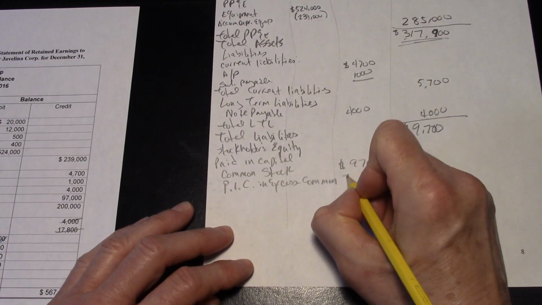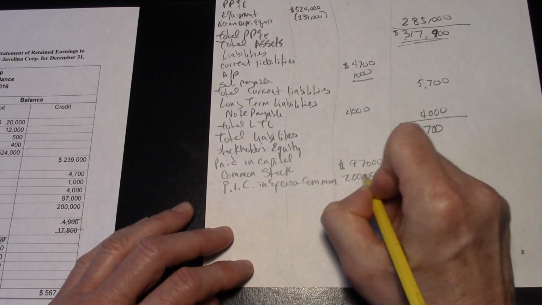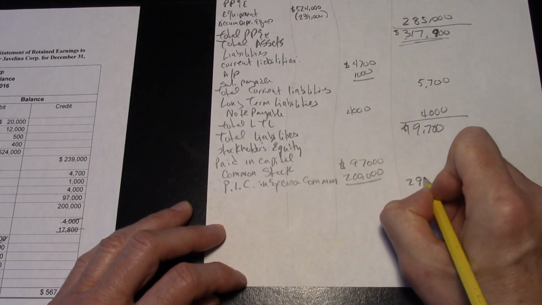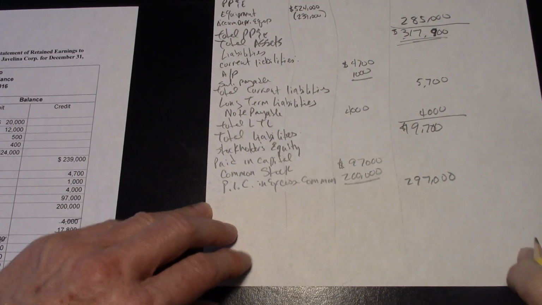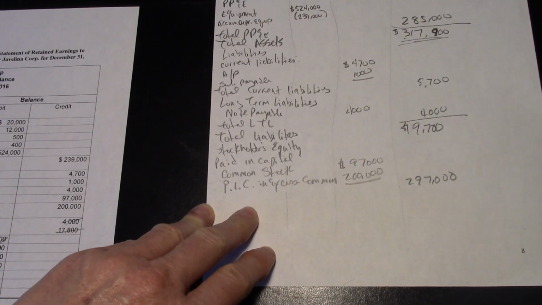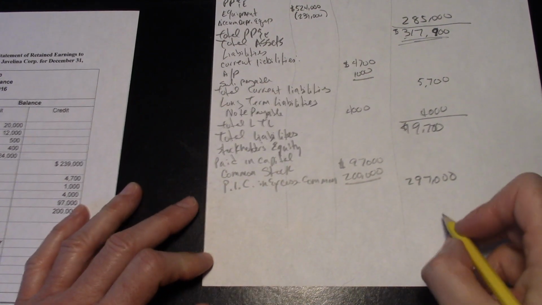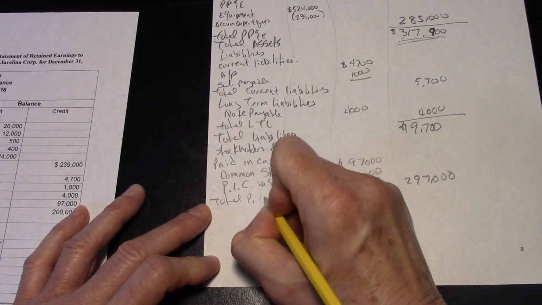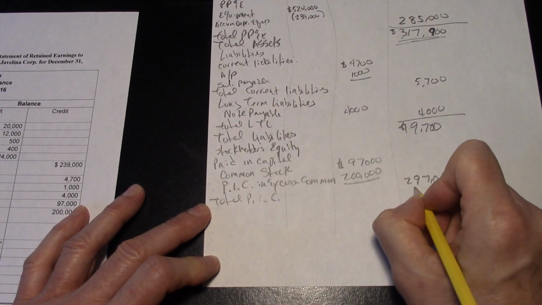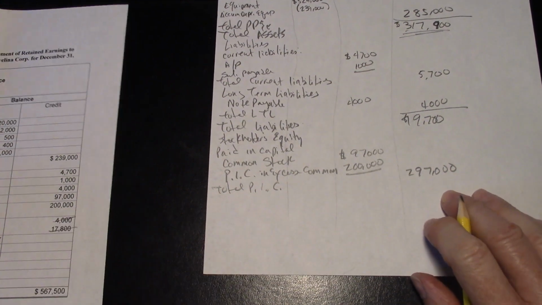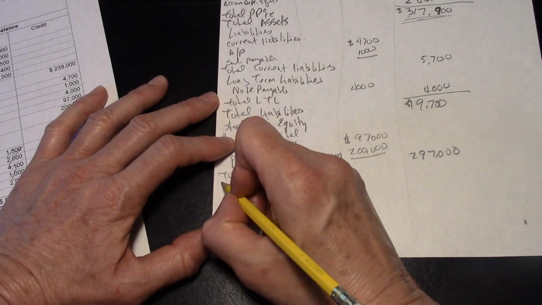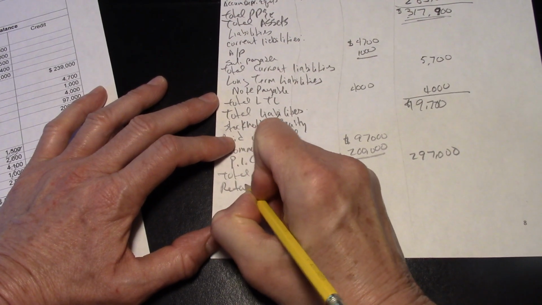And 200,000. So total paid-in capital is 297,000. Next, retained earnings. After your paid-in capital, the only part left is retained earnings.